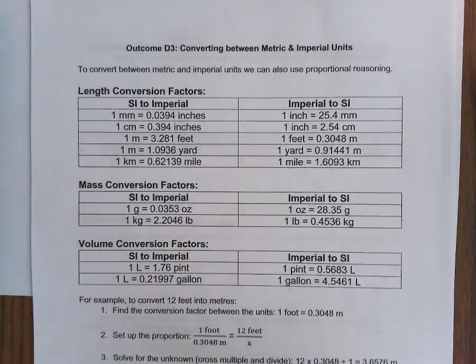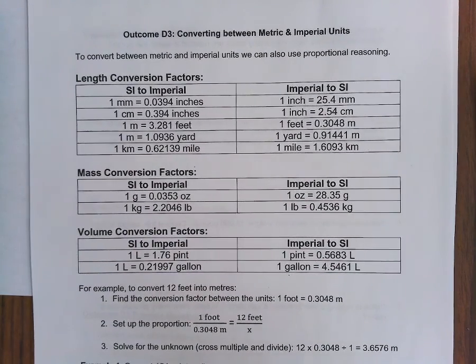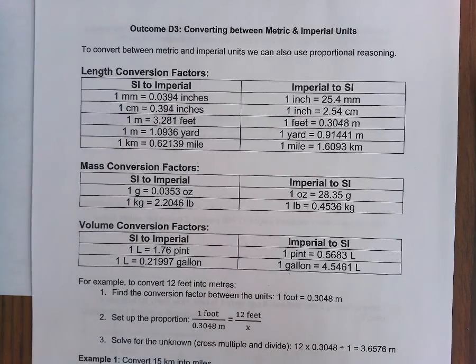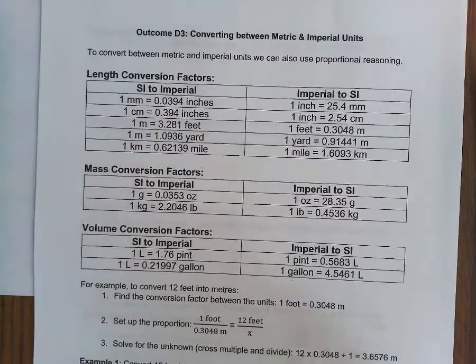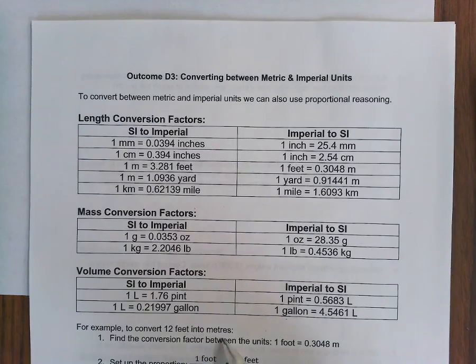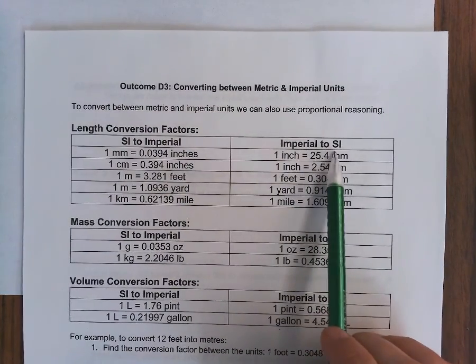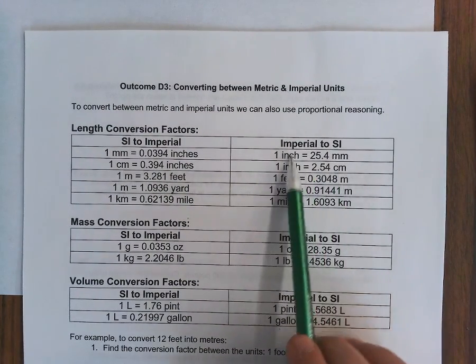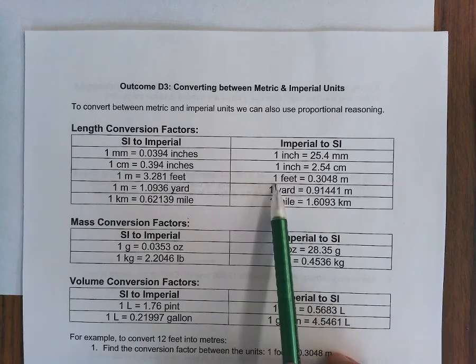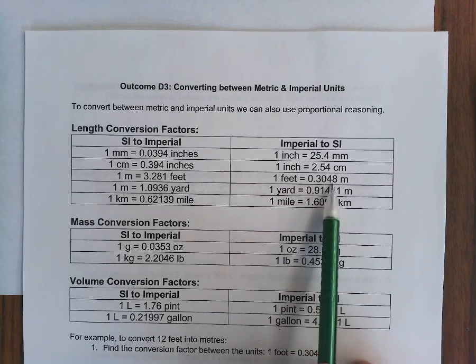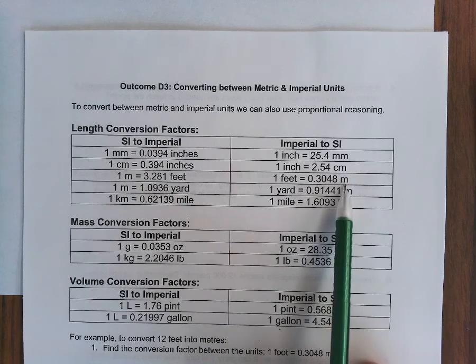For example, if you were going to convert 12 feet into meters, you would go into your conversion table, and feet to meters is imperial to metric. So we're going to look for the conversion factor. 1 foot is 0.3048 meters.